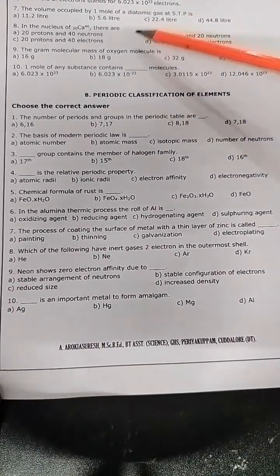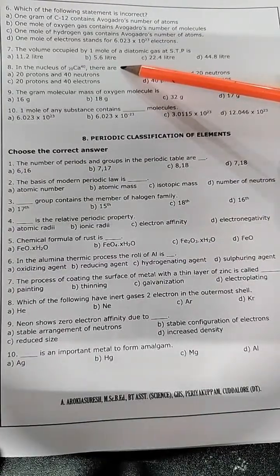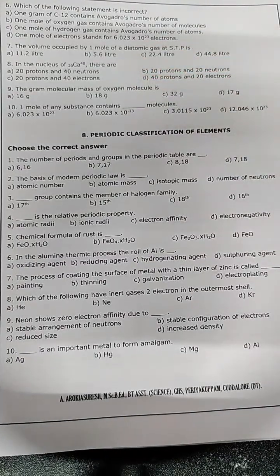Eighth question. In the nucleus of Ca-20-40, there are. Question number 8, ma. Good. 20 protons and 20 neutrons. Option B is the right answer.